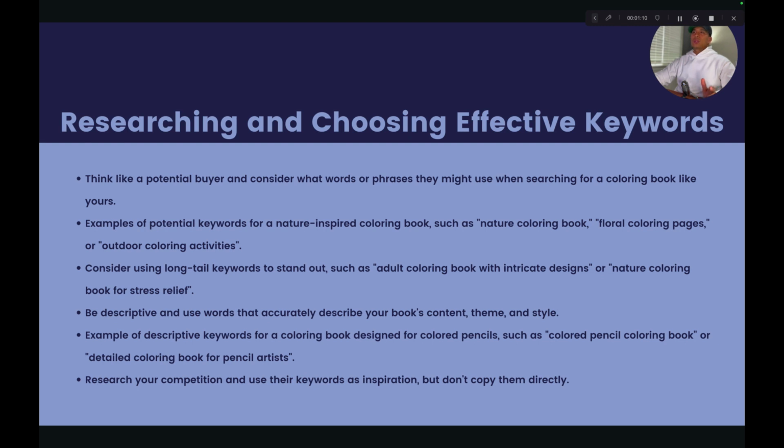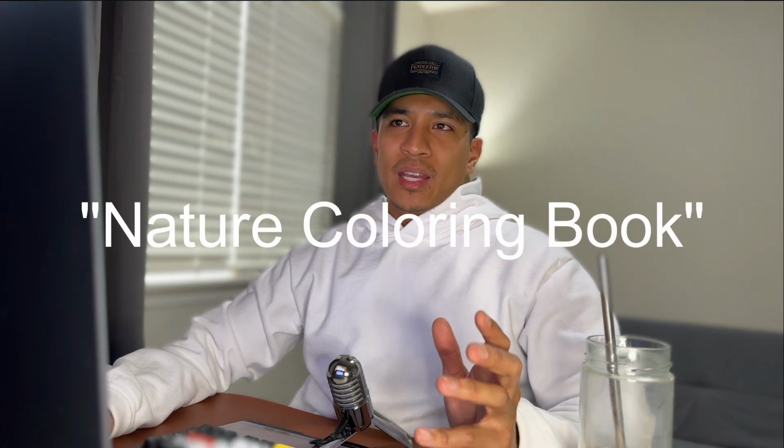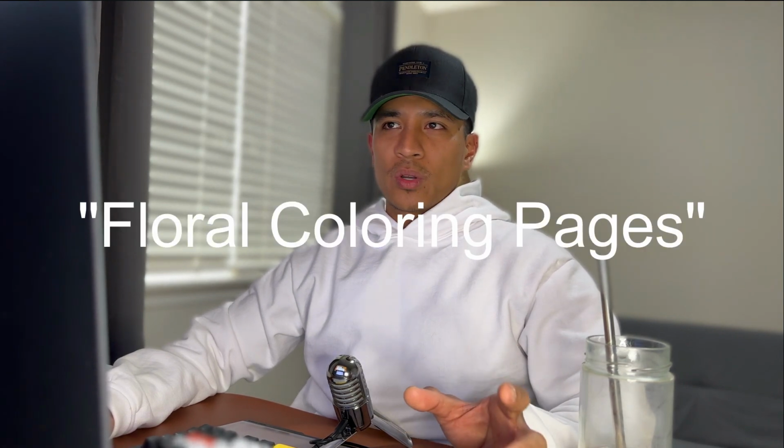First, it's important to think like a potential buyer. So consider what words or phrases they might use when searching for a book like yours. For example, if you created a coloring book with nature-inspired designs, potential buyers might search for keywords like nature coloring book, floral coloring pages, or outdoor coloring activities.